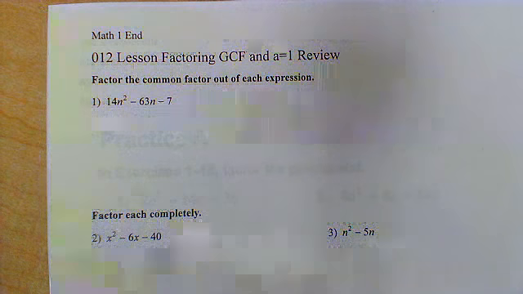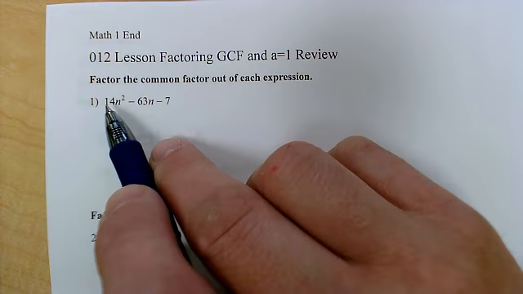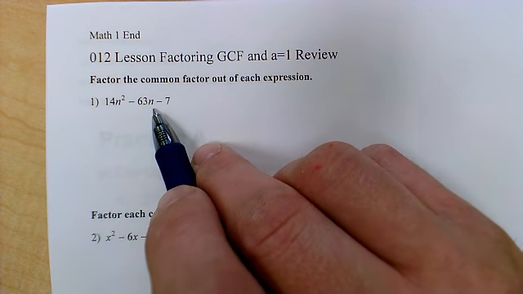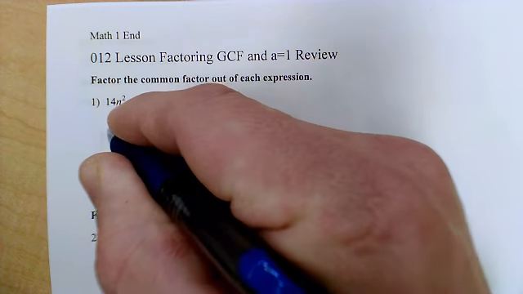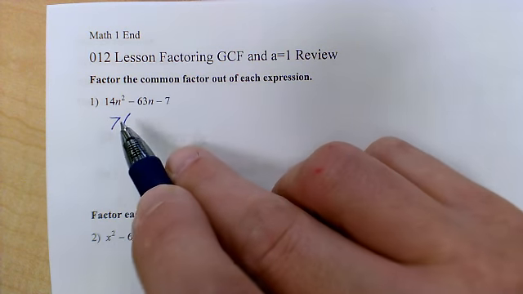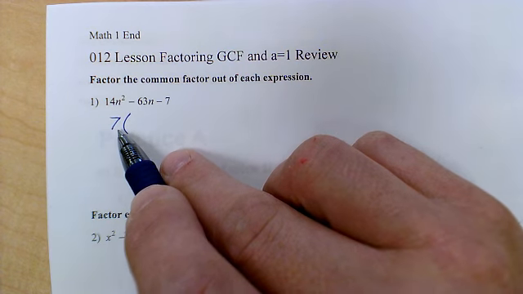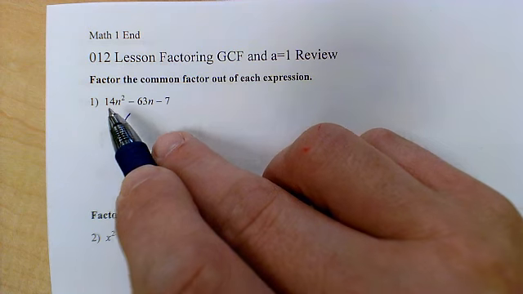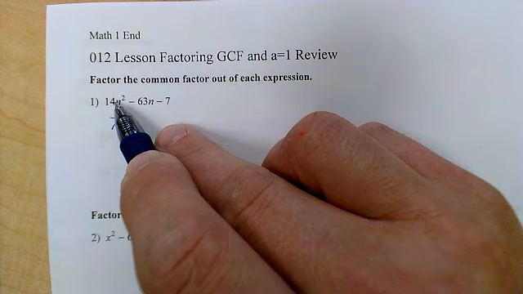So we're already given a hint due to the instructions. On this problem, when you consider all three terms, the greatest common factor is 7. So I'm going to write that down, and I'm going to divide that out of each of the terms. There was no variable as part of my GCF, by the way, because this is n to the 0 power. Alright, I'm going to divide that on all of them.